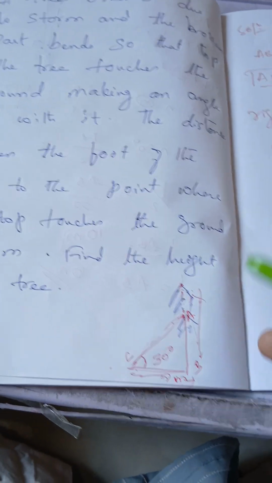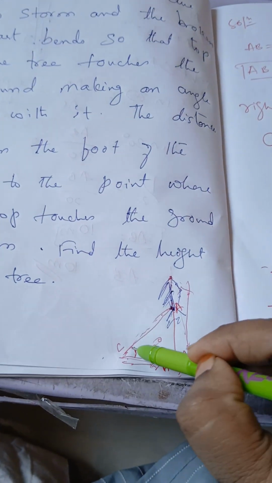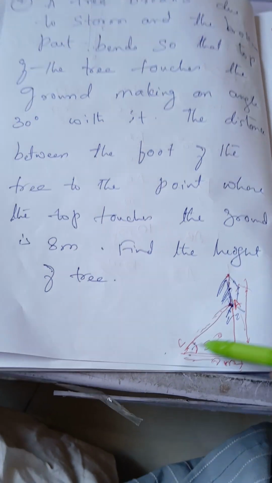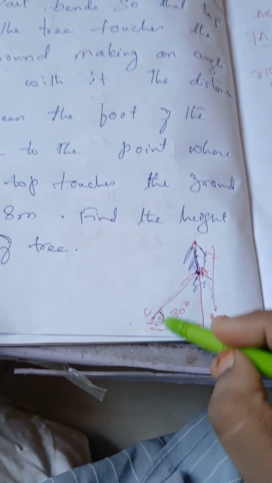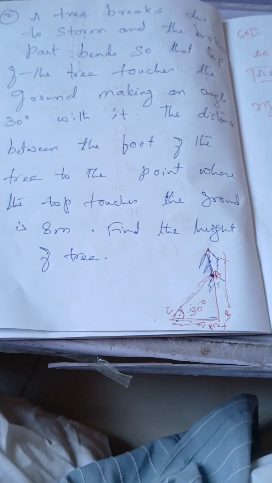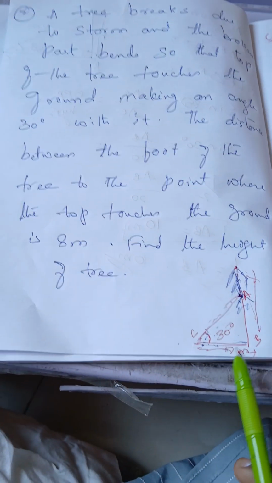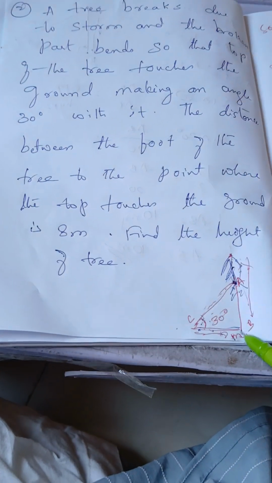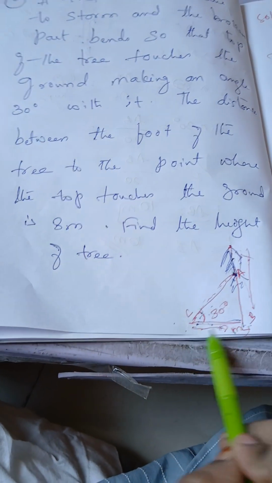So what happens, due to the storm, this much part of the tree has been broken. This part has been broken and fallen down. It touches the ground and makes an angle of 30 degrees with the ground. This fallen part is inclined at 30 degrees. The distance between the foot of the tree, where the tree originally is, and the point where the top of the tree touches the ground is 8 meters.